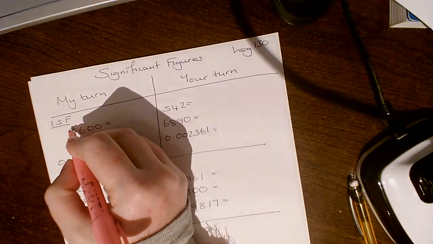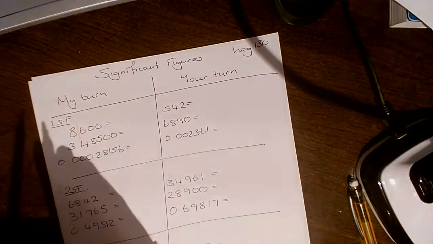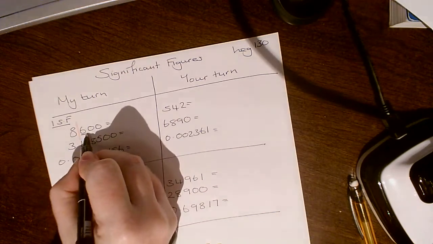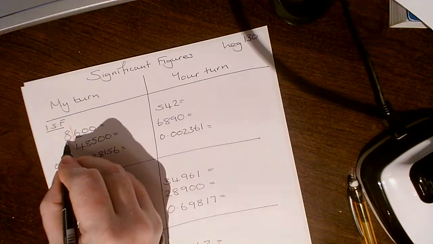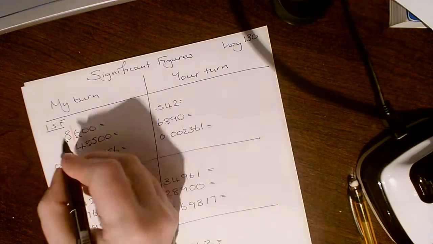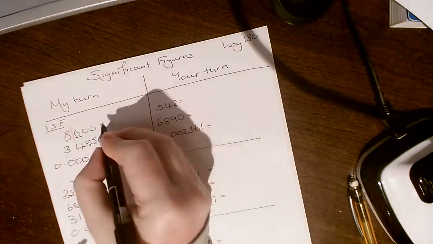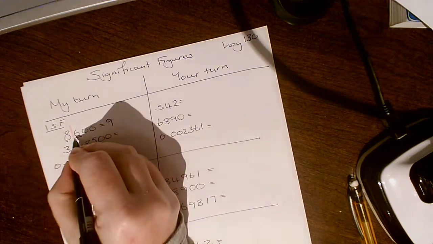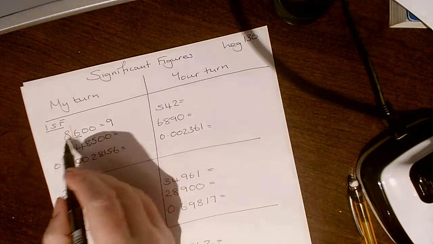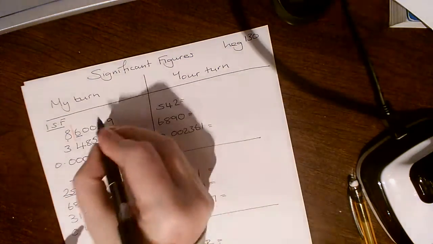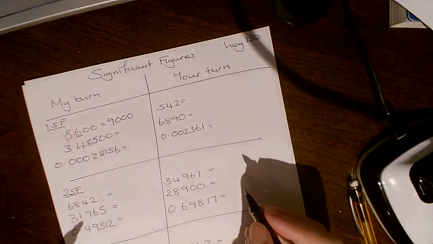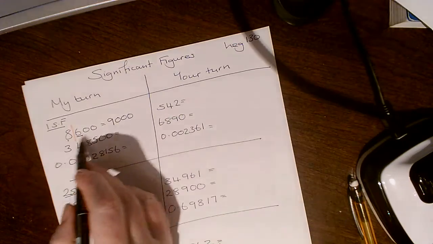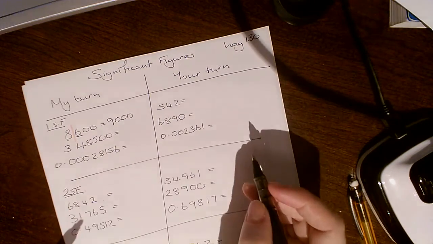So one significant figure, you start from the first non-zero term. So here's the first non-zero term. I'm going to put a line there. This number here, if that is 5 or more, you round up this number here. So that is 5 or more, so that becomes 9. Then we can't just have 9 because 9 is nowhere near 8,600. We fill it in with the zeros, so it's 9,000. That could be worded as to the nearest thousand as well.